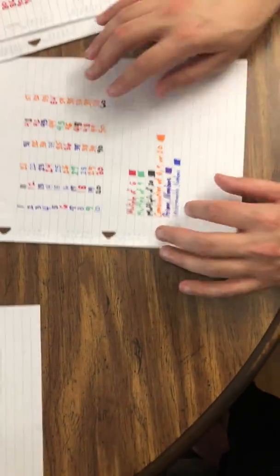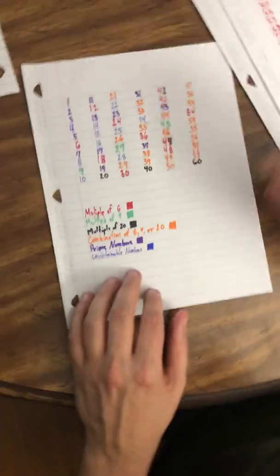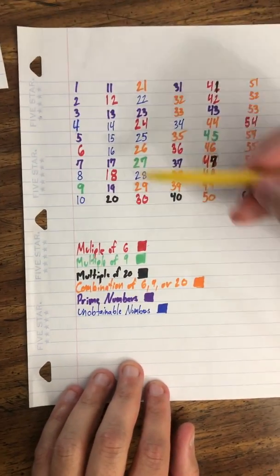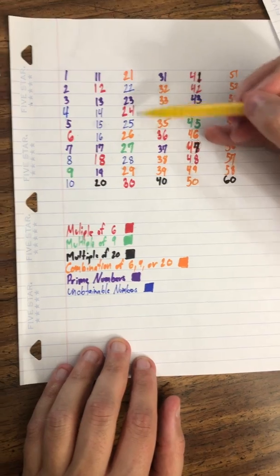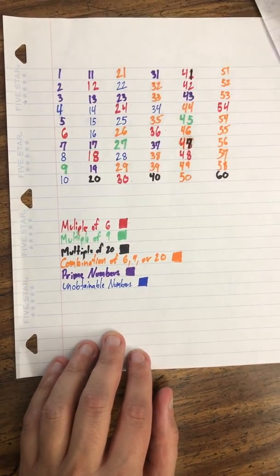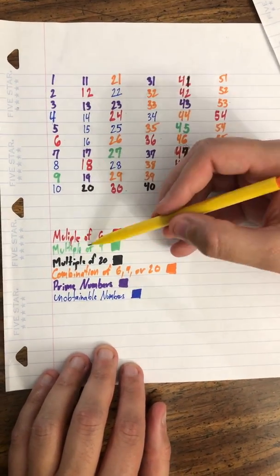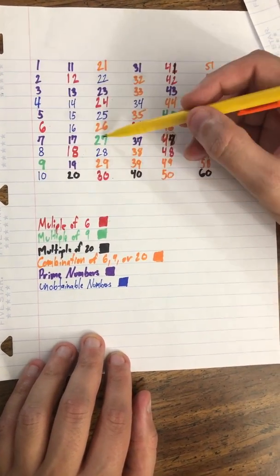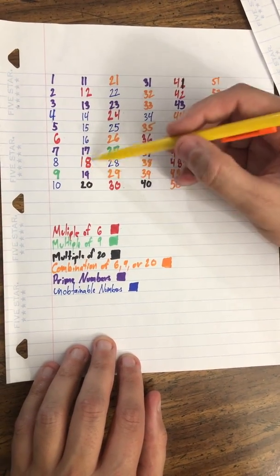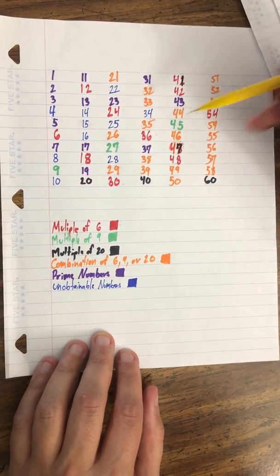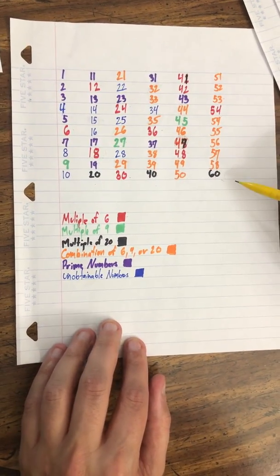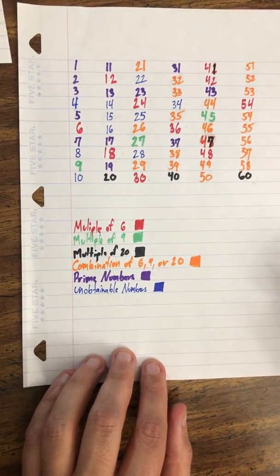So the last bit of this was I constructed this sheet here of all the different values and numbers we can obtain. For instance, multiples of 6 are in red. So obviously 6, 12, 18, 24, 30, 36, etc. are all going to be in red. Multiples of 9 are in green: 9, 18, 27. The crossovers of 9 and 6 are obviously in red to show that as well. Multiples of 20 are in black: 20, 40, 60. I stopped at 60 just because I wanted to give an easier map of everything.